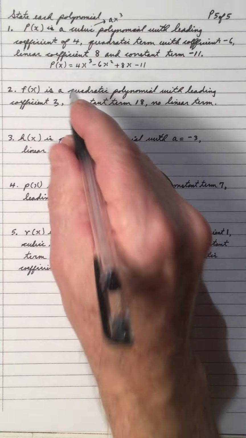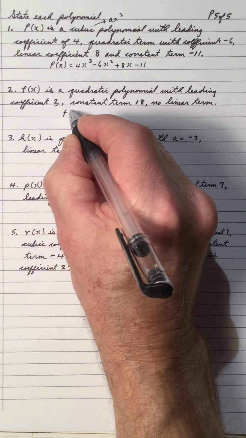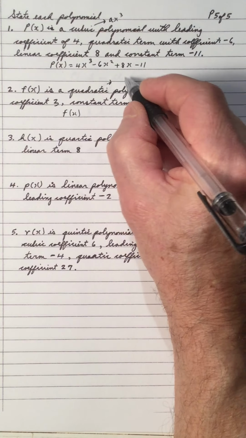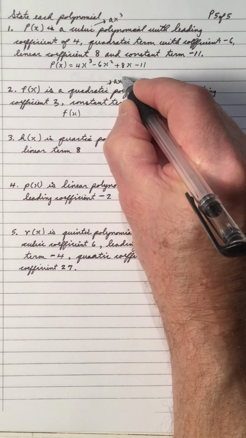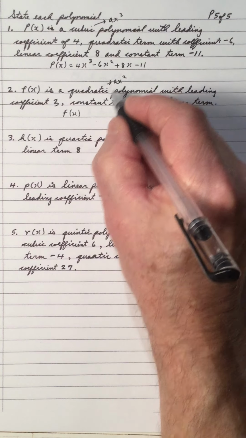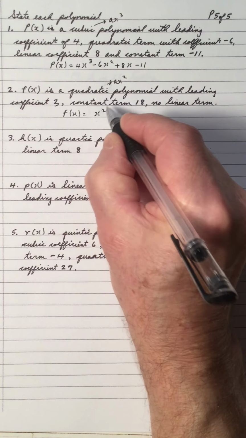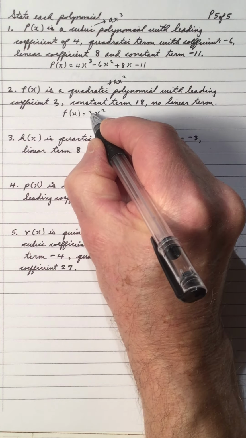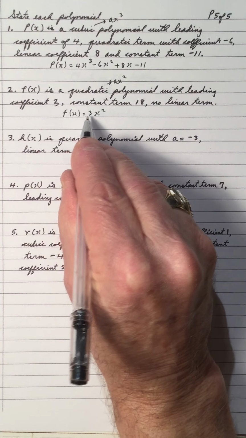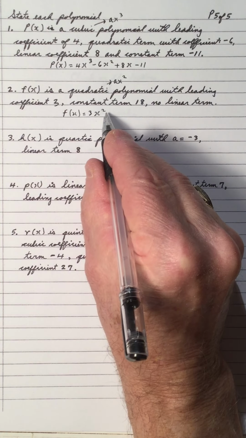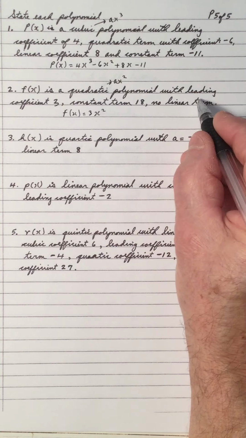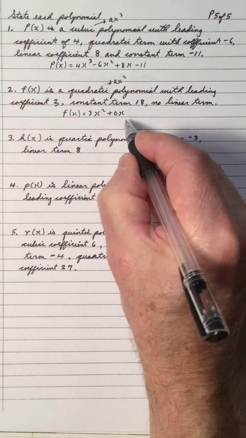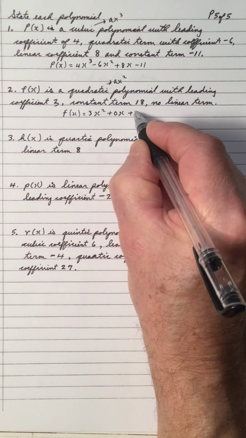Number 2, again, pause the video. We have f of x, and it's a quadratic. A quadratic polynomial is ax squared. Quadratic is degree 2, so this is an x squared. Now we look for the leading coefficient. The leading coefficient is a 3. Since that's a quadratic, the next term is an x, but we have no linear term. Now I could write down no linear term, no x, and the constant term is 18.